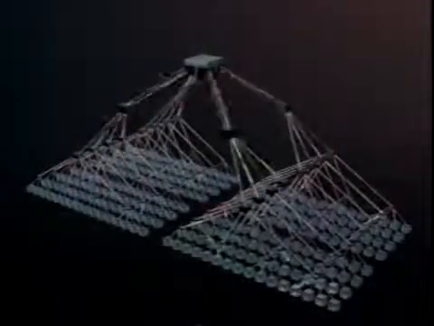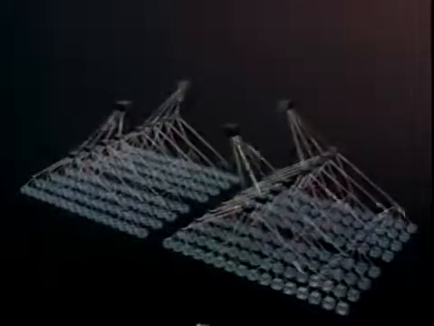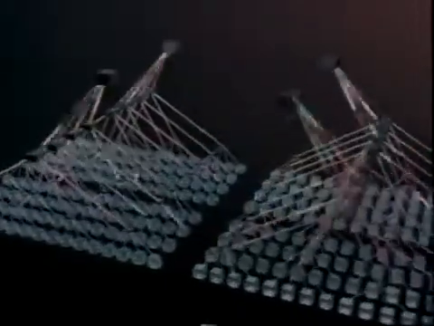CM5s can be expanded from dozens of processors to thousands. 256 processors fit into one cabinet. 2 cabinets are connected to build a 512-node system. 4 cabinets are connected together to build a 1024-node CM5 with a 5th cabinet added for the highest level of the network tree.